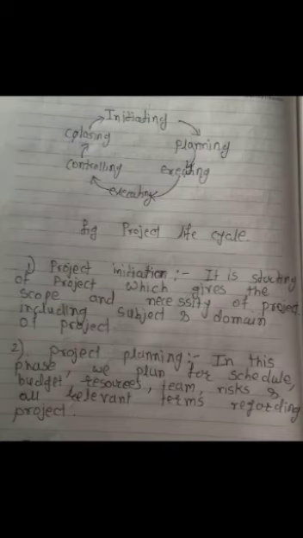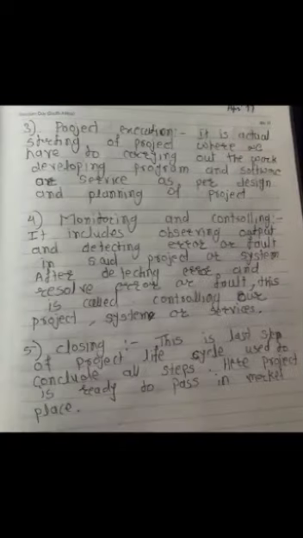This is a very important phase. Why? Everything regarding the project has to be planned. It may be time, primary constraint, secondary constraint, all that we have to cover in the project planning. That is very important. Third is the execution.